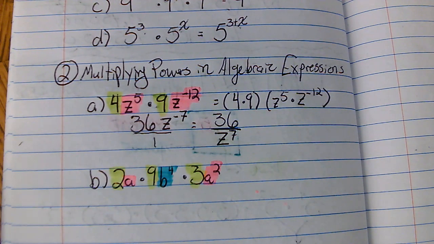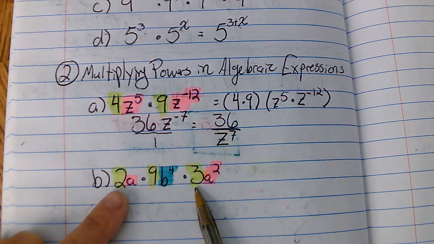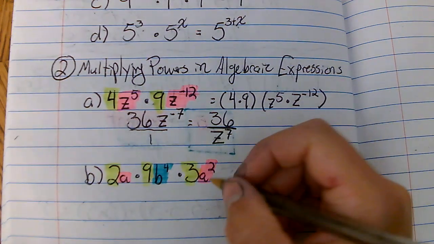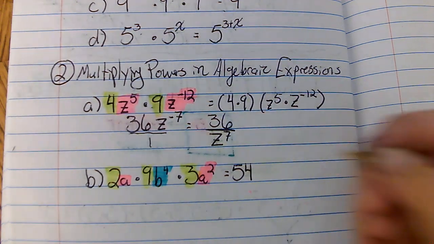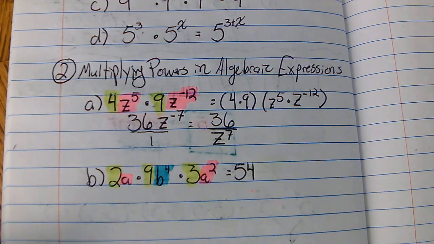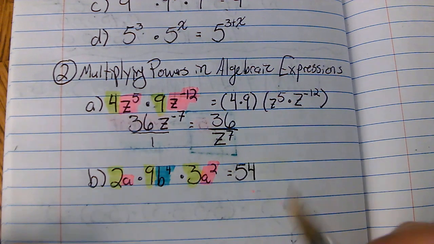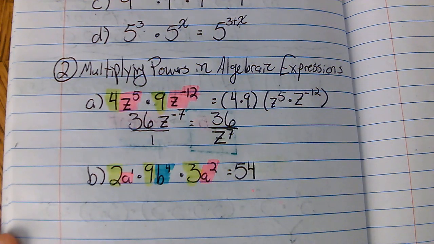Okay? So the first thing I'm going to do, I'm going to multiply 2 and 9 and 3. I'll multiply 2 and 3 first because that gives me 6. And then 6 times 9 is going to give me 54. Okay? Now, you might think you can't multiply these two because this one doesn't have an exponent. It secretly does. It has a secret 1 right next to it.